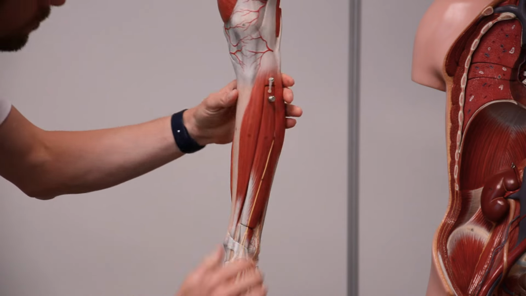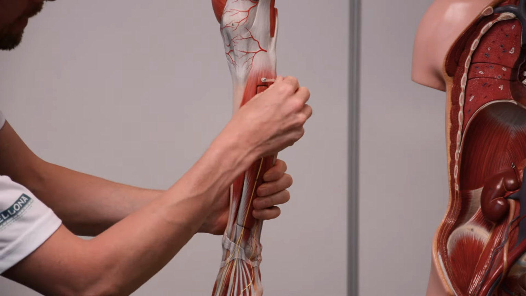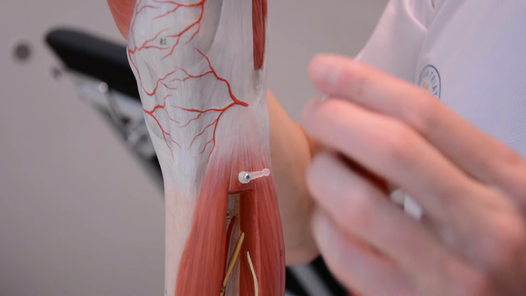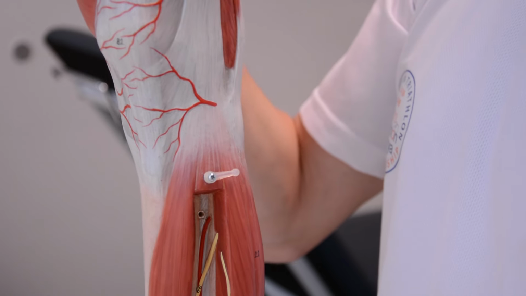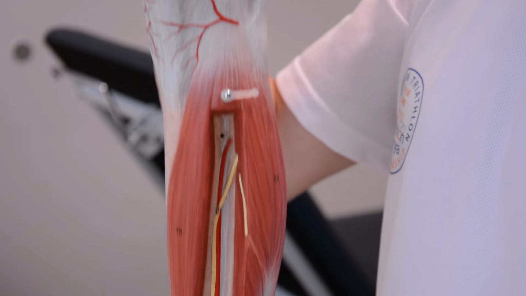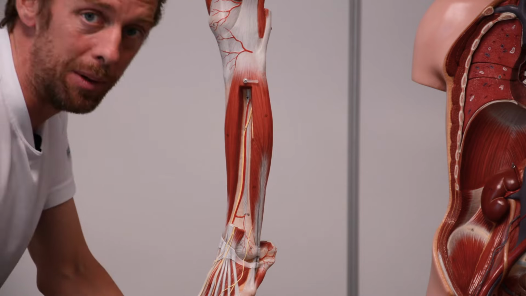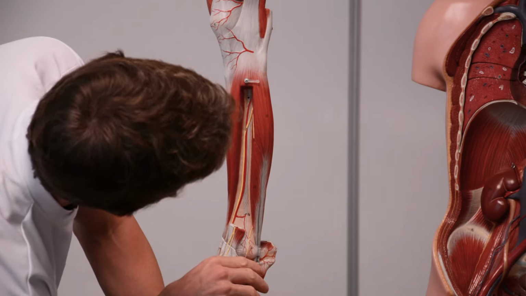So if we turn this around, what can we see? Right, if we dissect away these muscles a bit, there we go. Yeah, there it is. So there's the anterior tibial artery there. So it's passed through, and we can see it there.